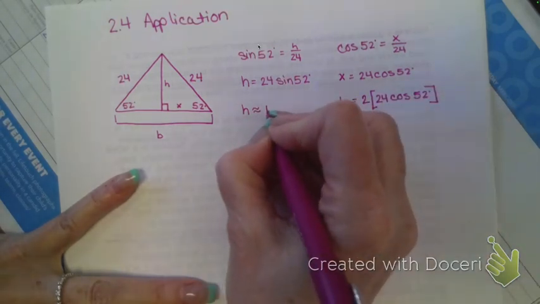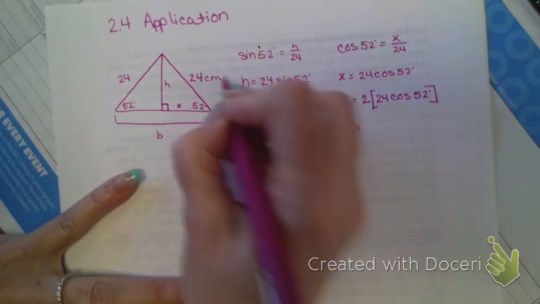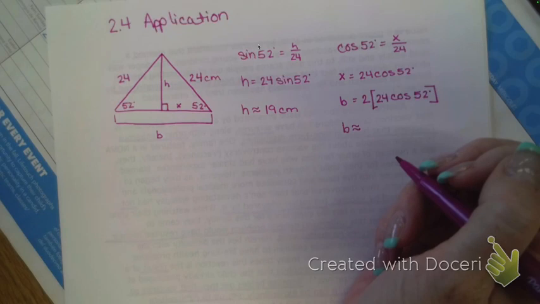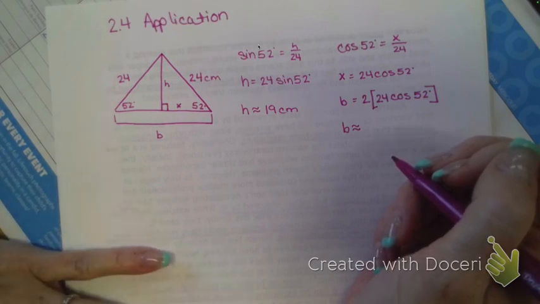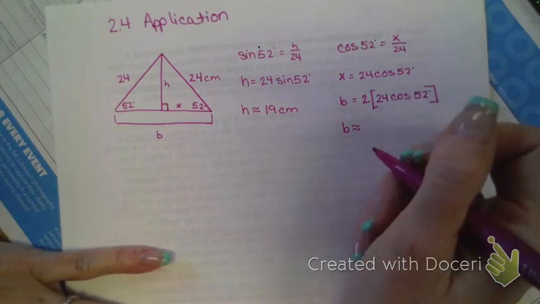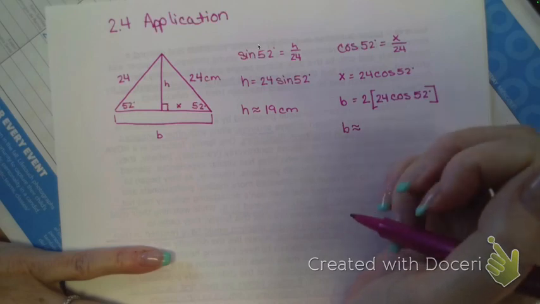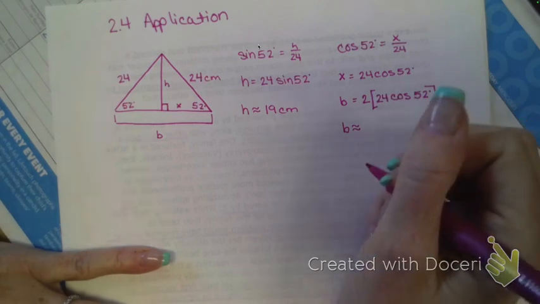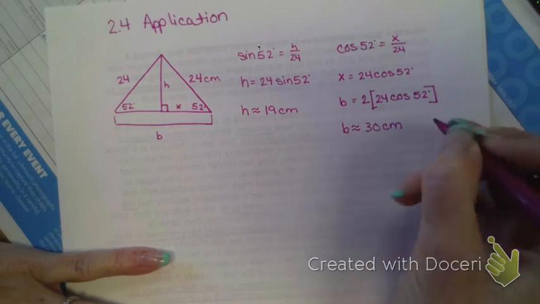Okay, 19, and there were units, but I didn't tell you, centimeters. 19 for H. And the base, 30.